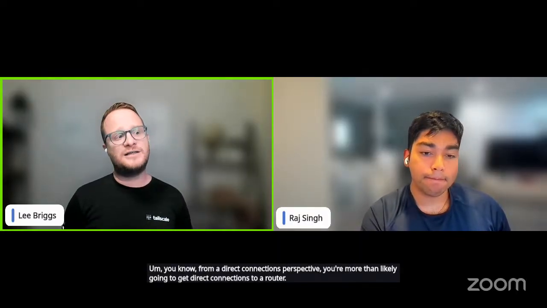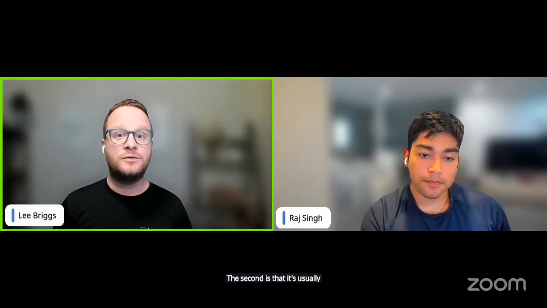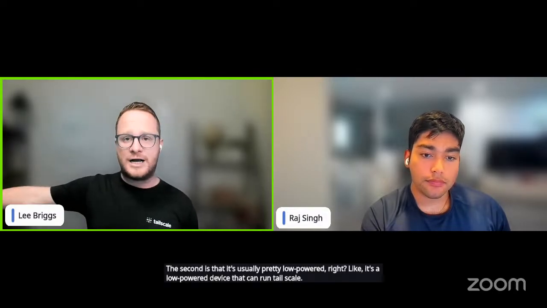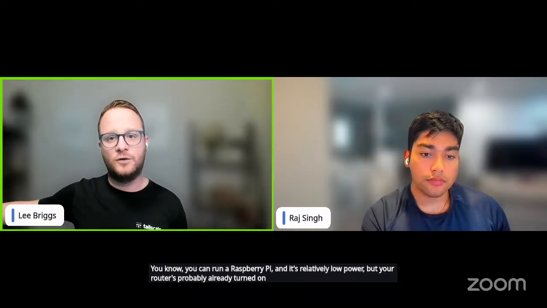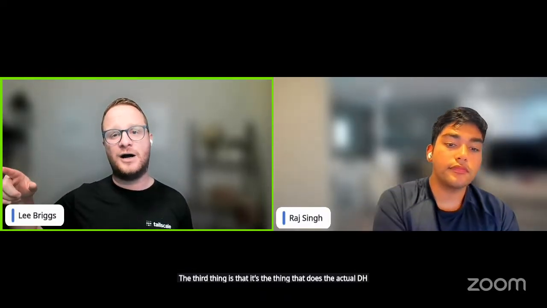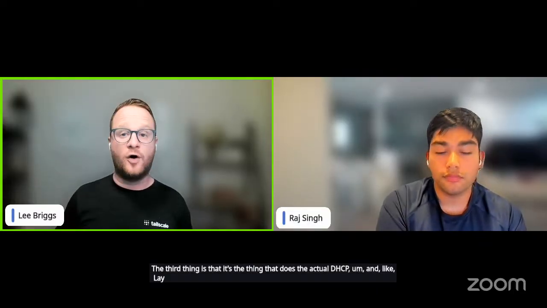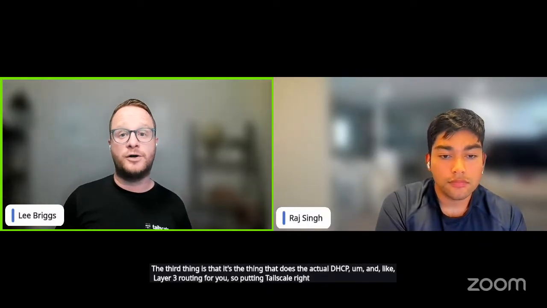The second is that it's usually pretty low powered, right? A low powered device that can run Tailscale. You can run a Raspberry Pi and it's relatively low power, but your router's probably already turned on, so that's super useful. The third thing is that it's the thing that does the actual DHCP and layer three routing for you. So putting Tailscale right there is usually pretty preferred.